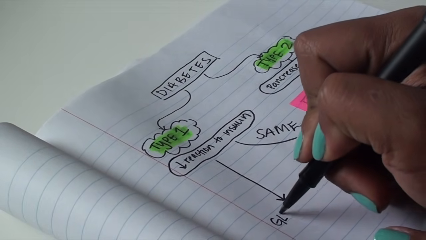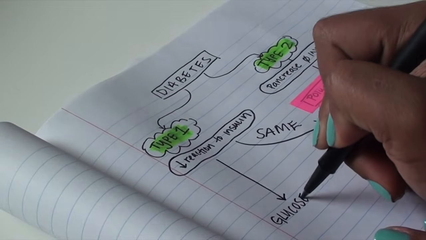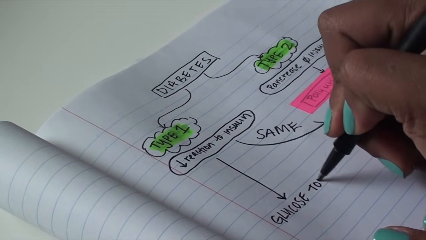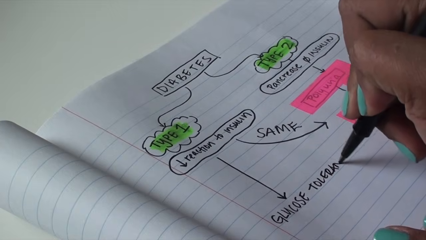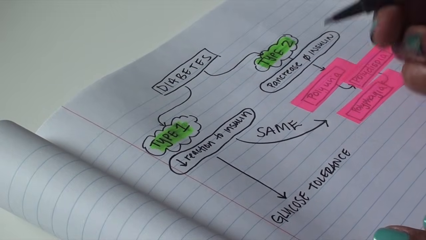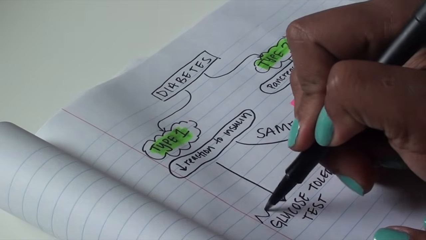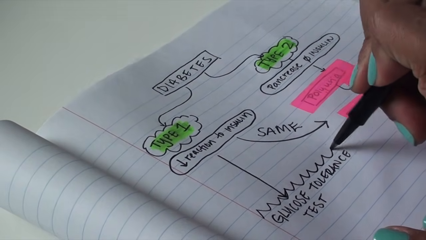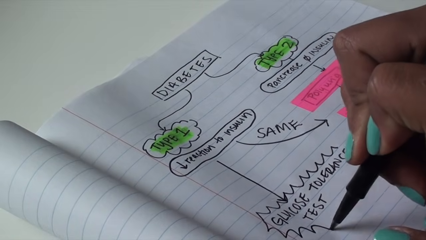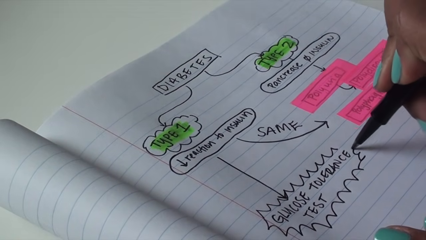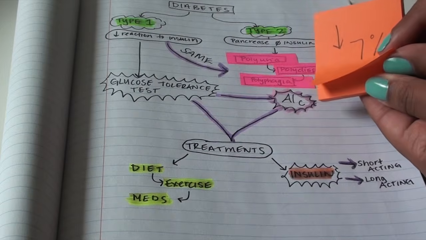Often I use arrows to draw my attention to what would come next in the particular section. So once I understand what causes diabetes and what the signs and symptoms are, I might want to know what a nurse would do to confirm if somebody has diabetes. So in this case, we would do a glucose tolerance test. So the arrow is pointing to that coming next.